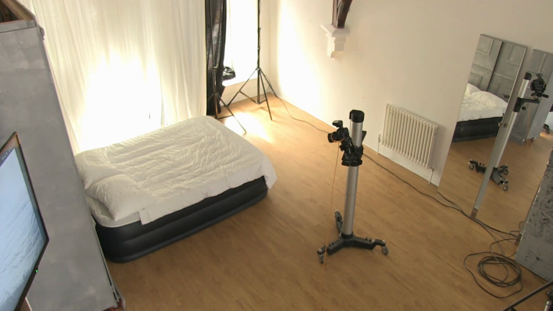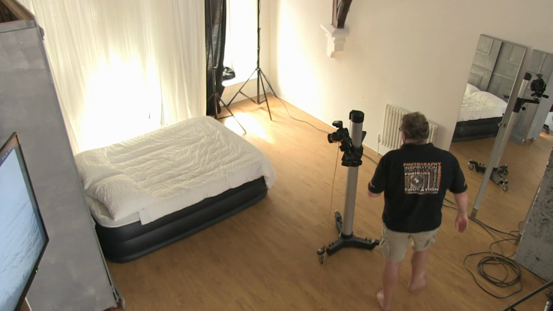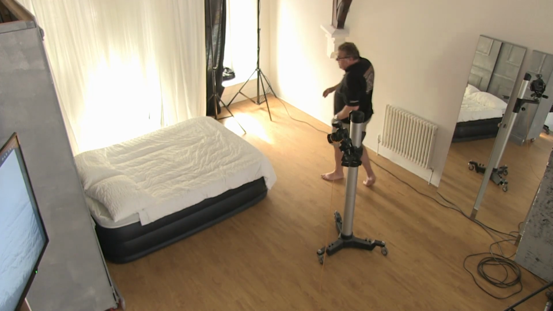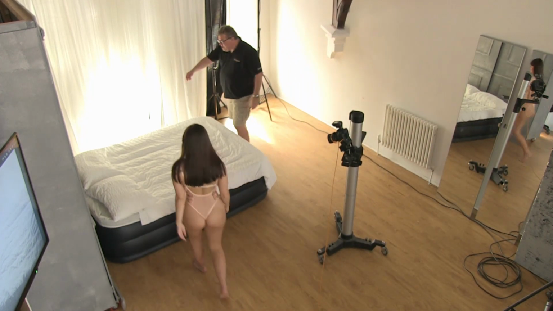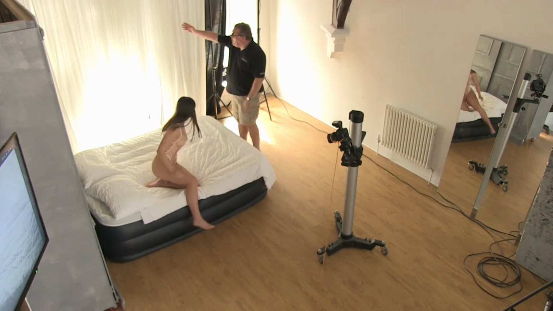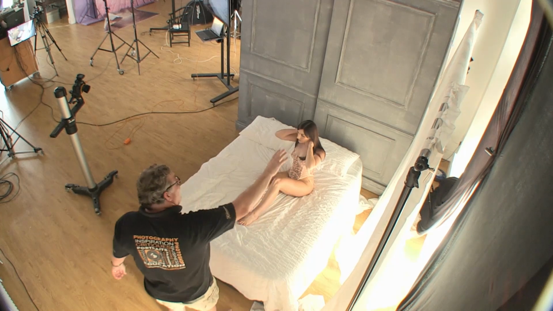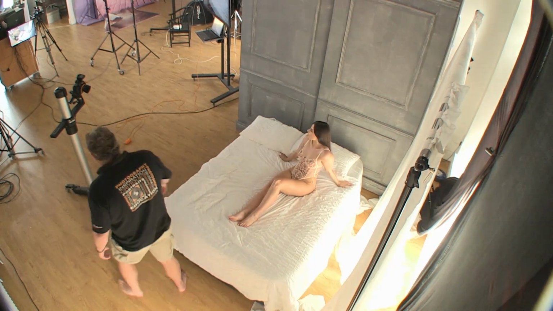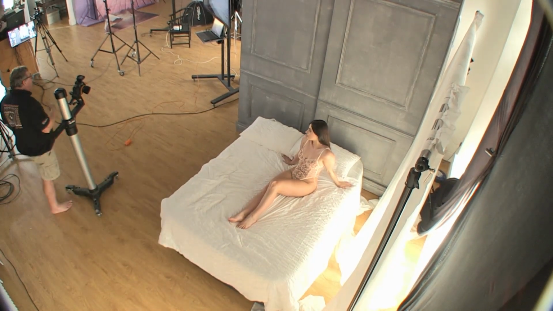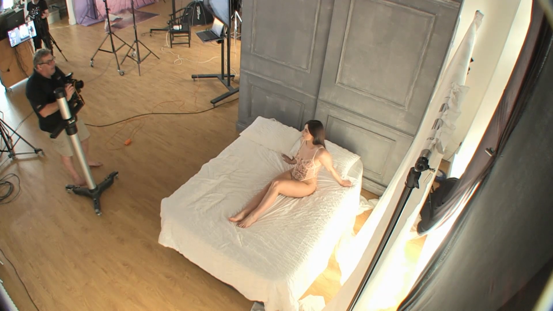So we've set it up really simple for you today. Hello, Kels. We've got our usual bed, and we've got a light buried just behind the screen, and that's going to give us our wash of light. Let's just do a test shot. Remember, we're in TTL mode.